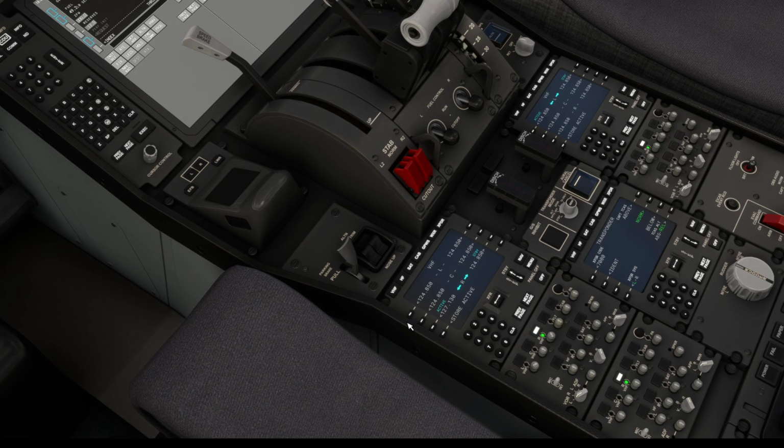So usually what you would do is for number 1 you would put in the delivery frequency. That is where you would get your clearance if you don't use data link clearance. So we can put that to active.